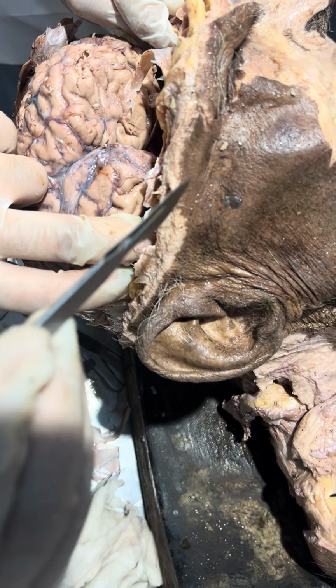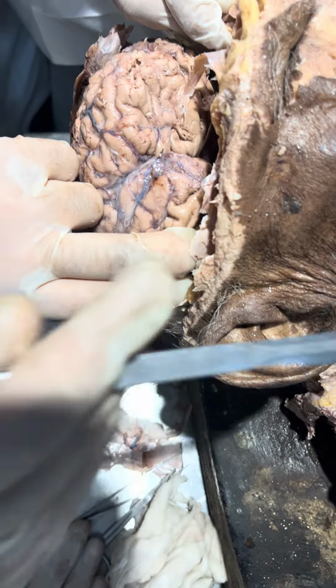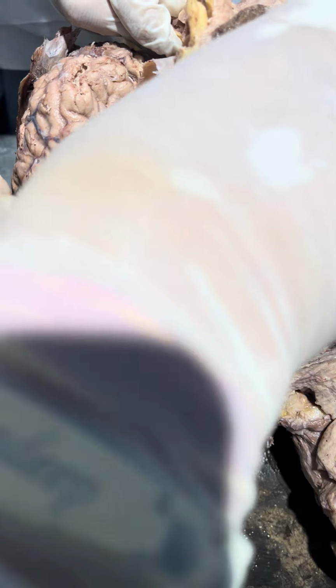This is the attached margin of tentorium cerebelli. I have cut this side, means the right side.